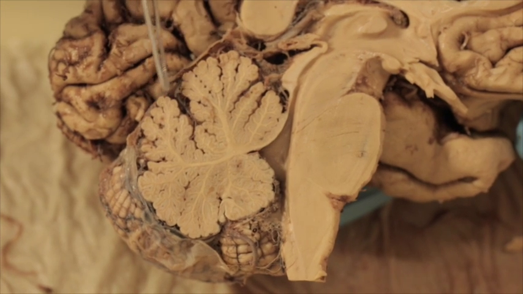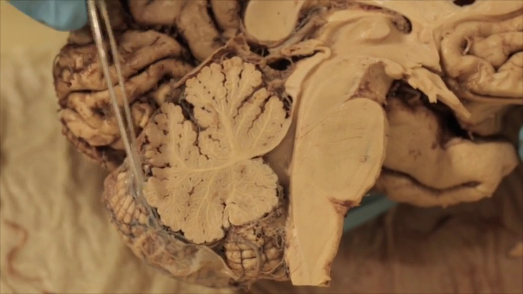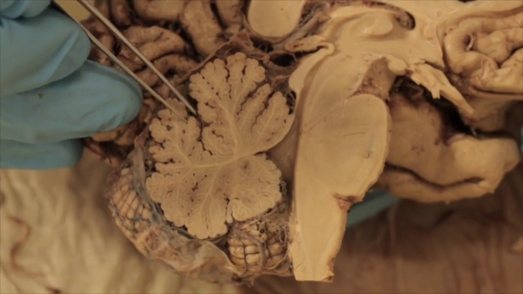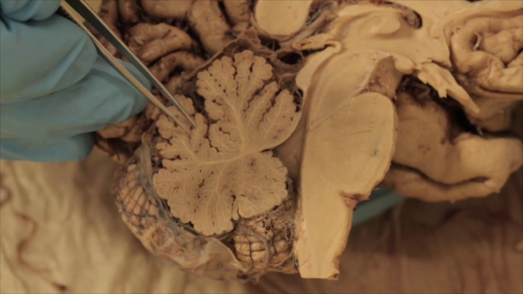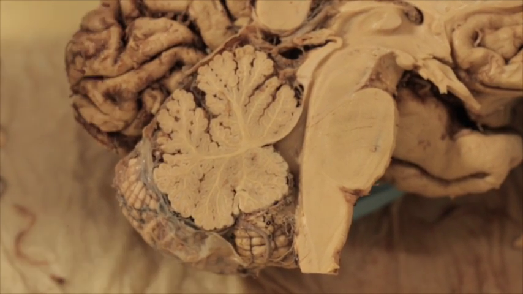reaches into the cerebellar hemisphere, which we refer to as the arbor vitae in Latin, which is the tree of life. Here we can see the individual gyri of the cerebellum, and these are the folia, which in Latin is the leaves of the tree of life.